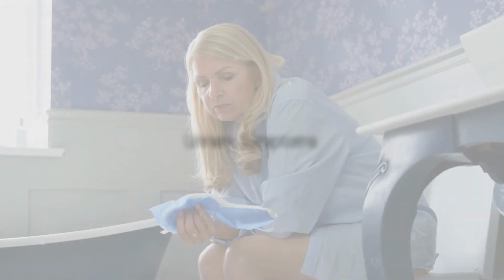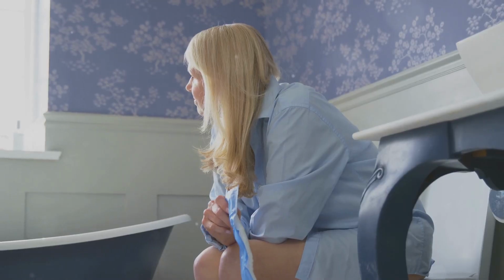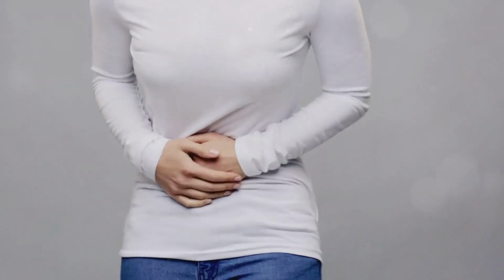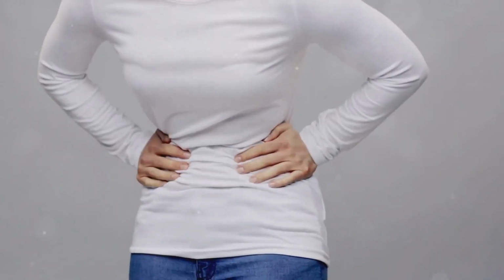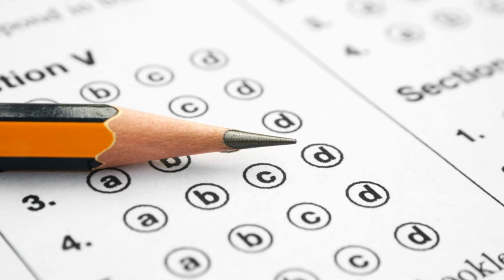A 30-year-old female presents with complaints of frequent painful urination and blood in her urine for the past 2 days. She also reports lower abdominal pain and a constant urge to urinate. She denies any fever or chills. What is the most likely diagnosis?